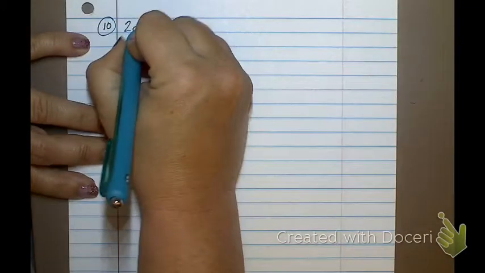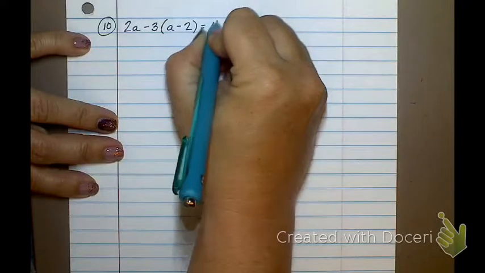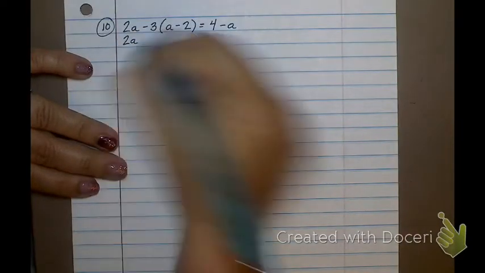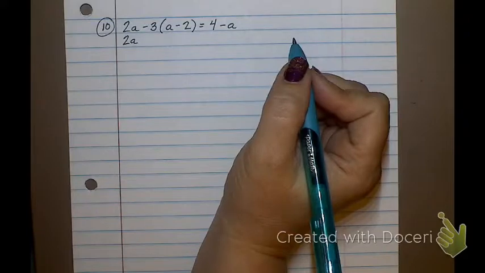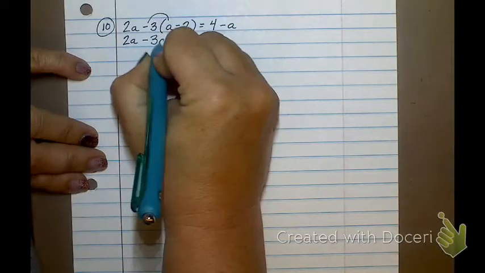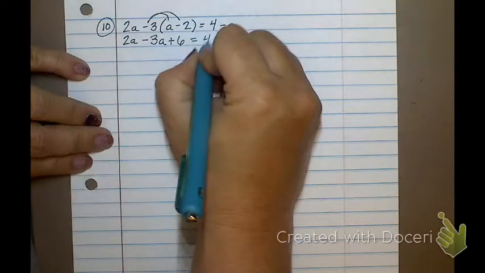All right, number 10. Number 10. Again, it's just to solve the equation. So 2a minus 3 parentheses a minus 2 equals 4 minus a. There are a's all over the place here. Yeah? What should I do first, though? Distribute. Why am I distributing? PEMDAS. It's a way of getting rid of the parentheses so you can move on to the rest of PEMDAS. Right? Negative 3 times a would be negative 3a. And negative 3 times negative 2 would be positive 6 equals 4 minus a.